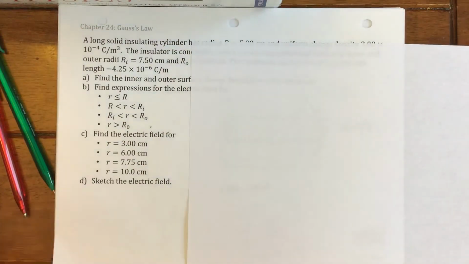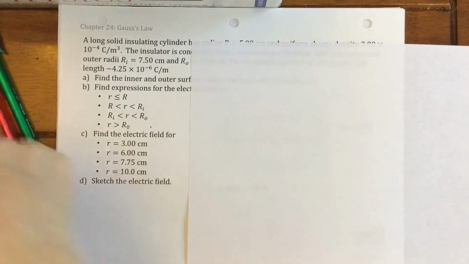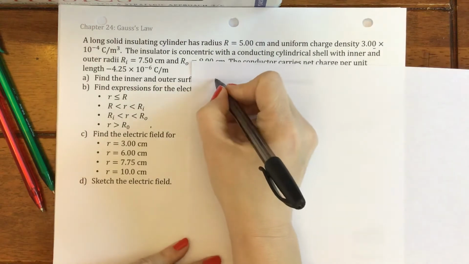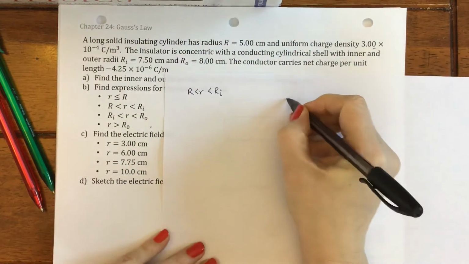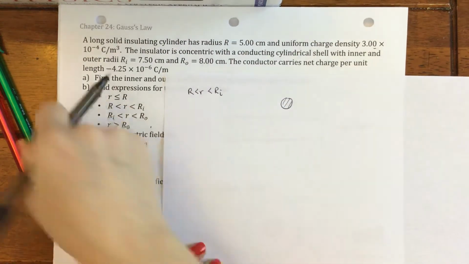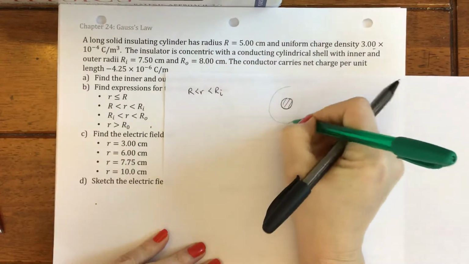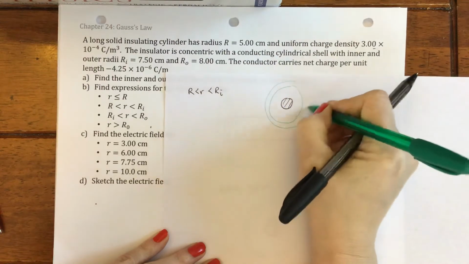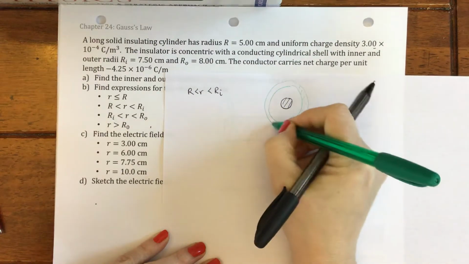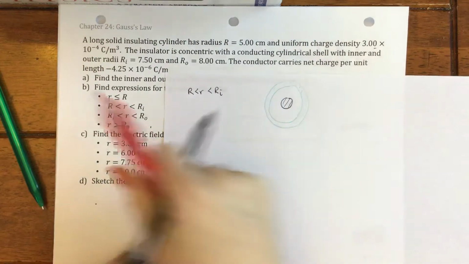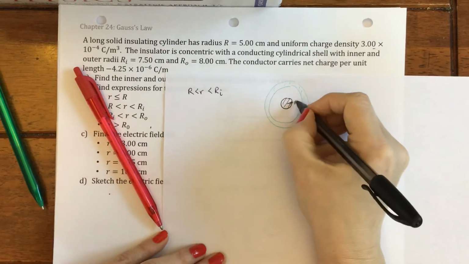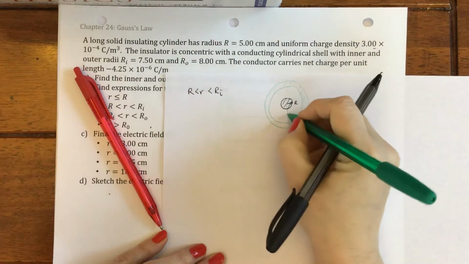So for that part, let's redraw our picture again. This time I'm only going to do the 2D view. So here's our insulating surface. Here's our conducting shell. Again, in 3 dimensions, these are cylinders and shells surrounding each other. If we want the electric field, this distance is R, this distance is Ri.